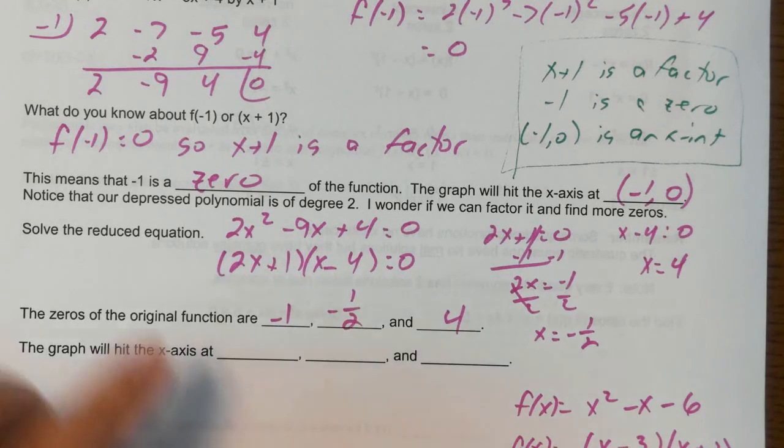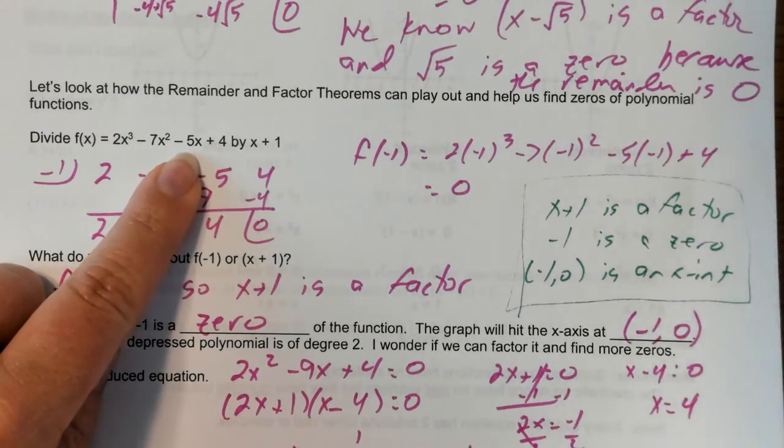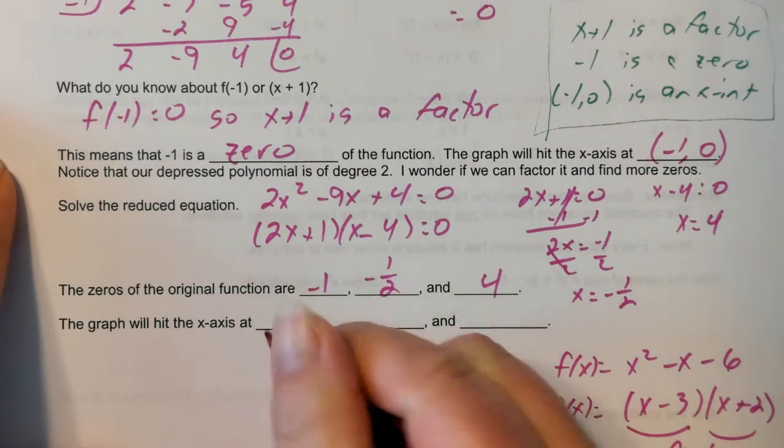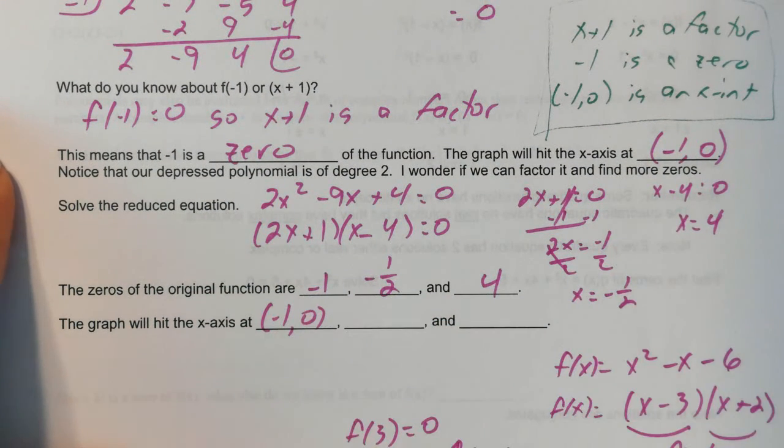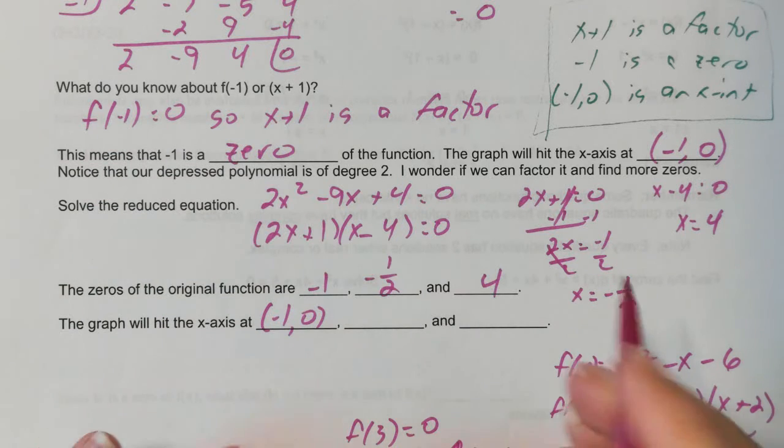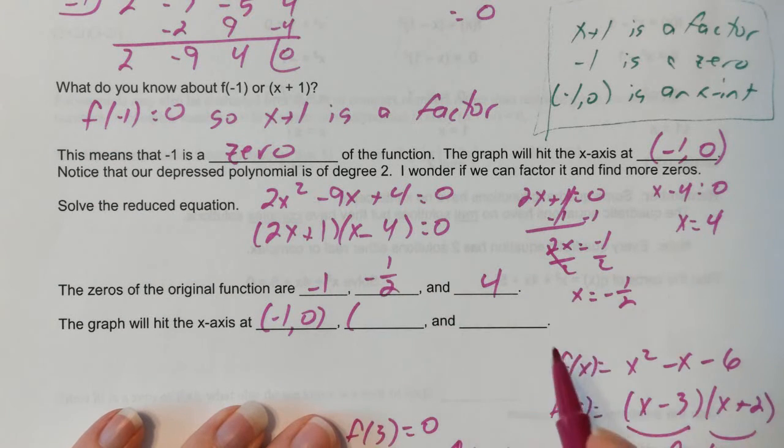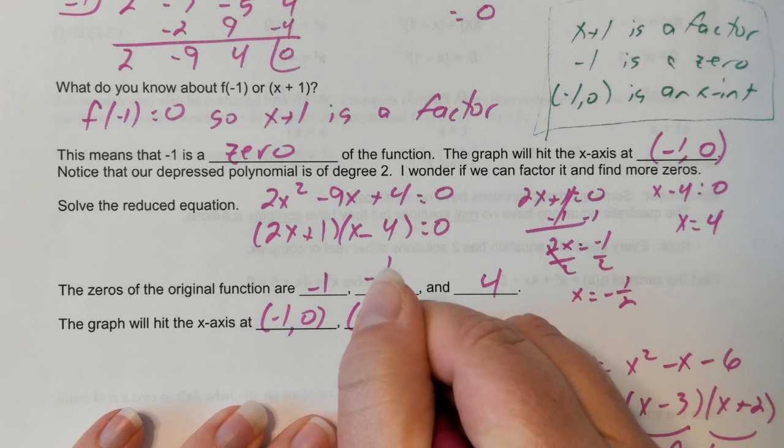This graph, the original function right here, is going to hit the x-axis at the point negative 1, 0, which we already got a while ago. And now we know the other ones are positive 1/2. I'm sorry.